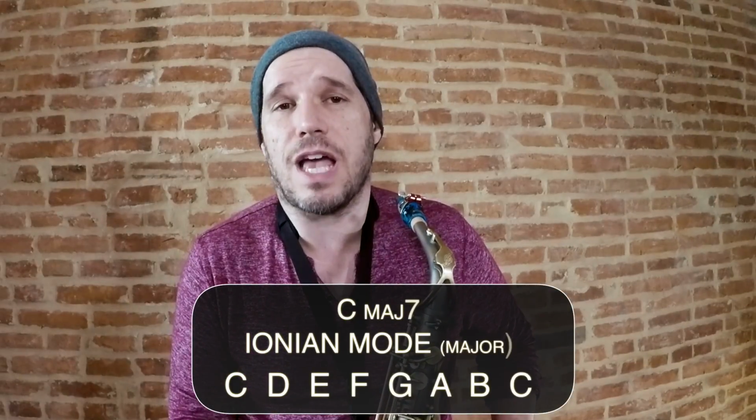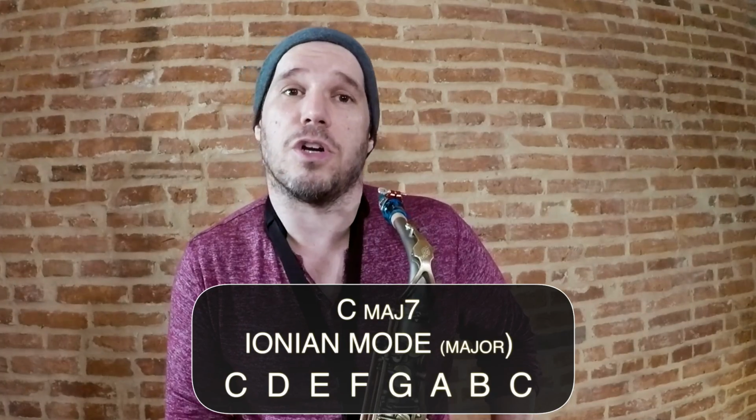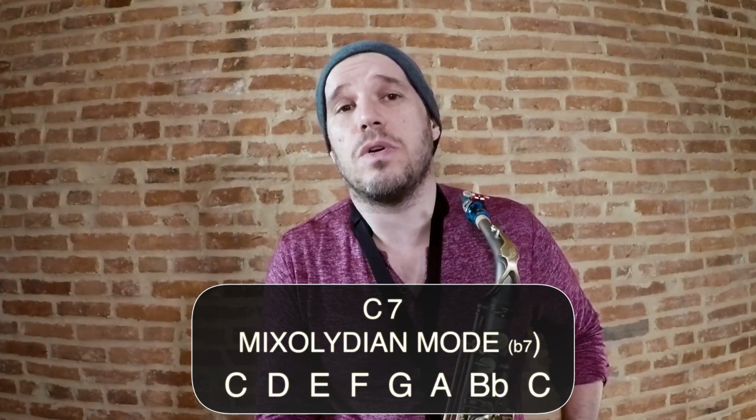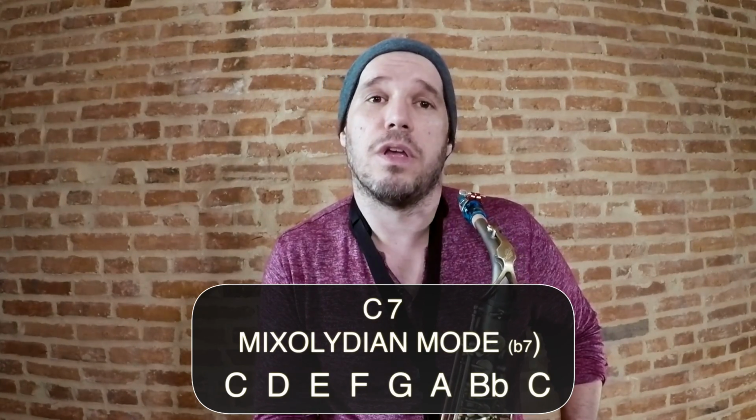So here is how your modes and your chords go together. When you see C major 7, that is telling you to improvise using your C major scale or your Ionian mode. If you see a C7, that is telling you to improvise using your C Mixolydian mode because that has the flat 7. If you see C minor 7, that is telling you to use your Dorian or your Aeolian mode because they have flat 3rds and flat 7ths, and that matches your C minor 7 chord.